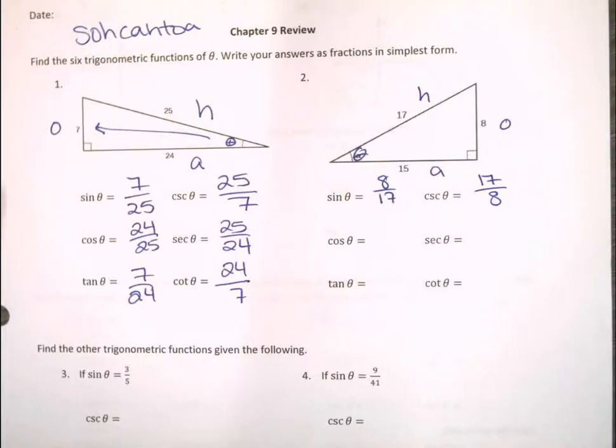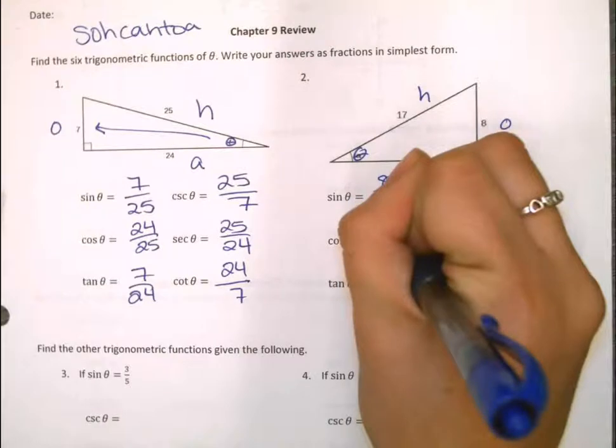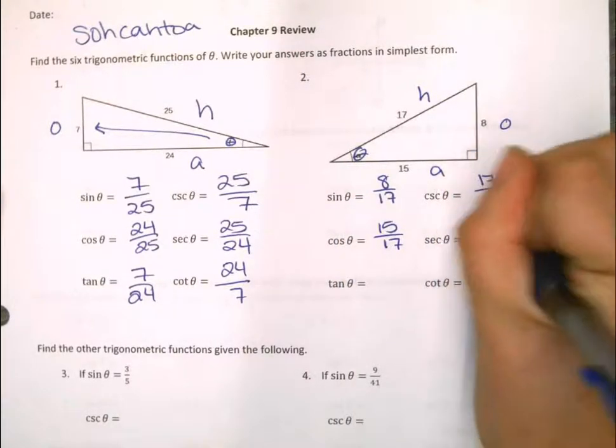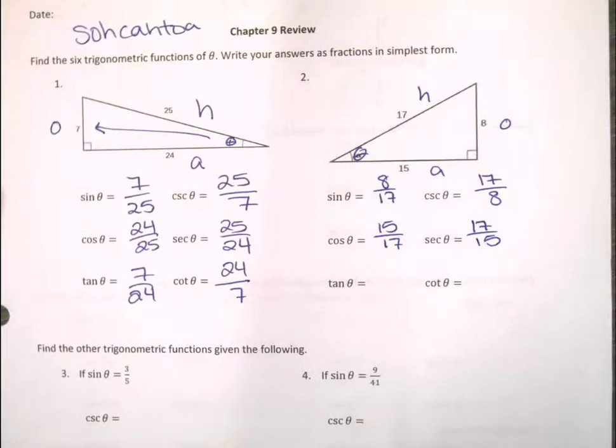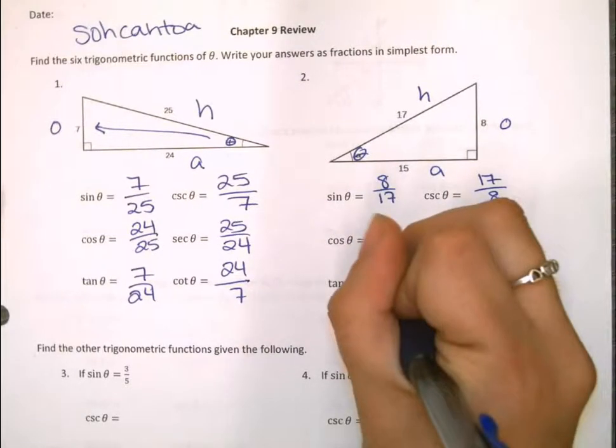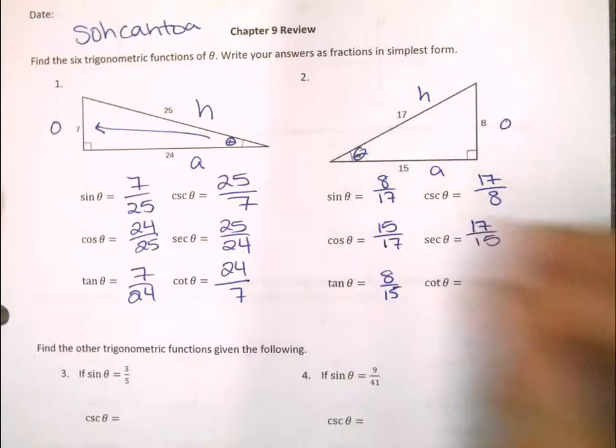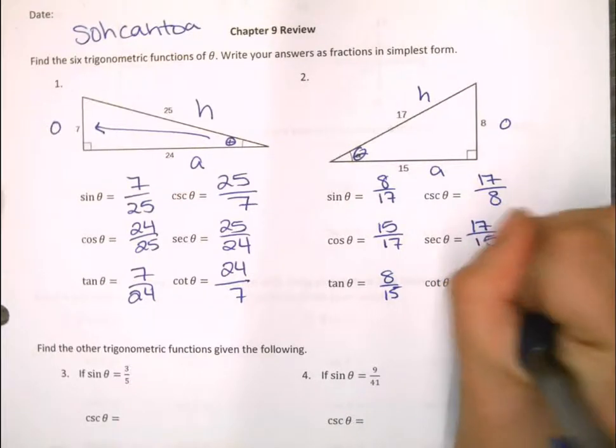Cosine is adjacent over hypotenuse, so I'm going to have 15 over 17. Secant switches them, so I get 17 over 15. Tangent is opposite over adjacent, so 8 over 15. And cotangent switches those, so 15 over 8.